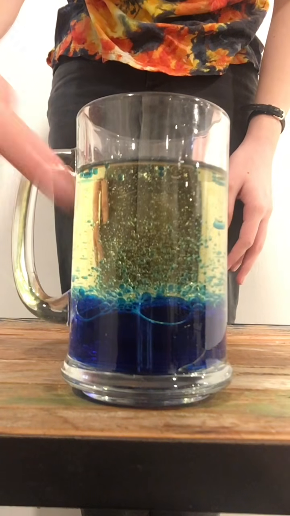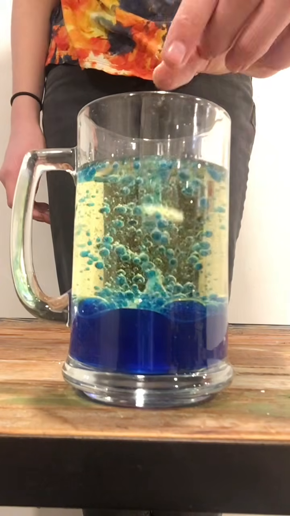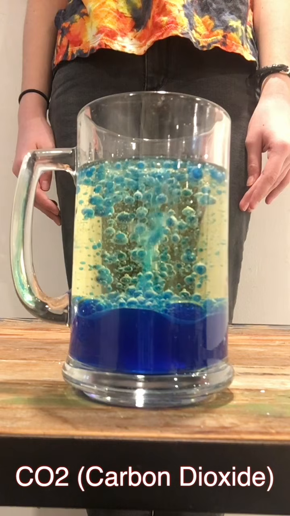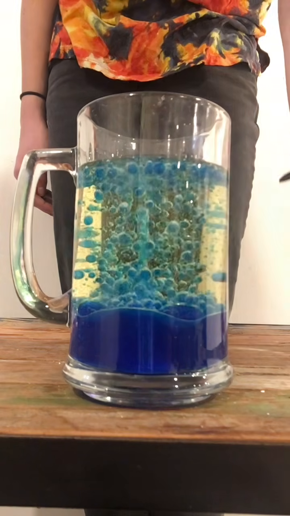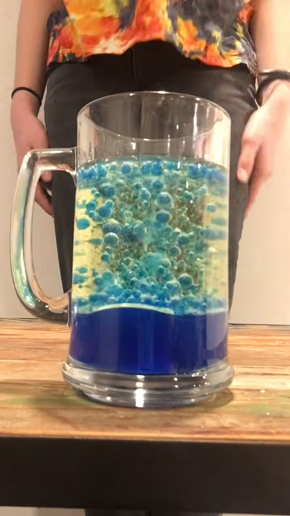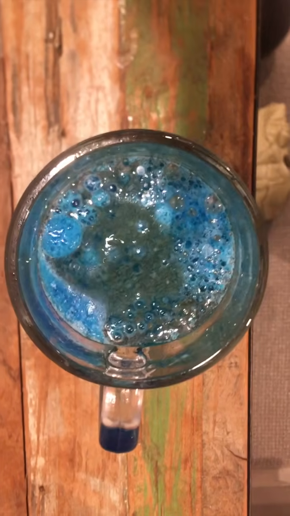When we drop the alka seltzer tablets into the water, they dissolve and release CO2. This CO2 comes out in little bubbles and attaches itself to the water, and then rises above the oil because it is less dense. When the bubbles reach the top, they pop, and the colored water falls back down, creating the lava lamp effect. Try this experiment at home and tag Pueblo Science with your results.